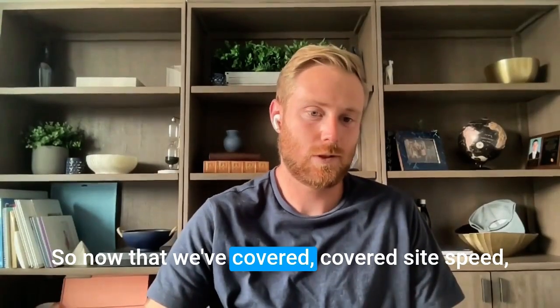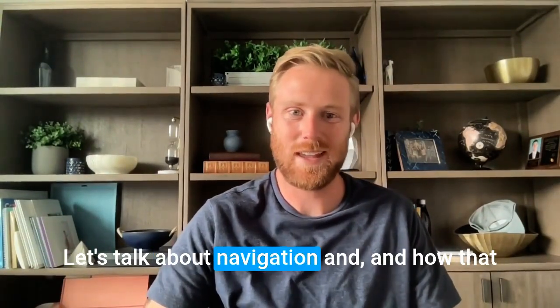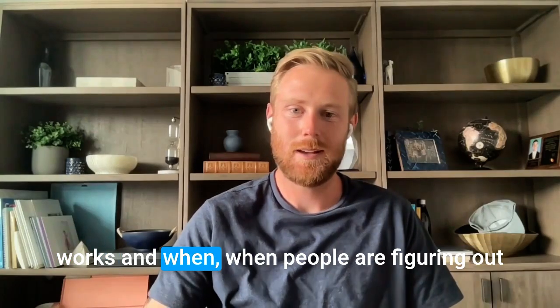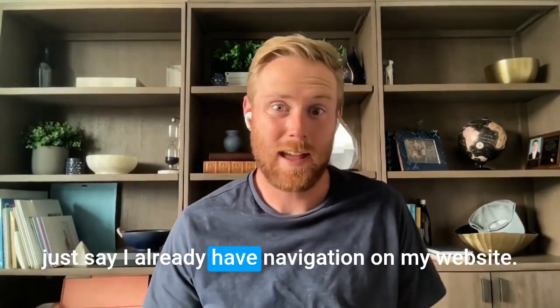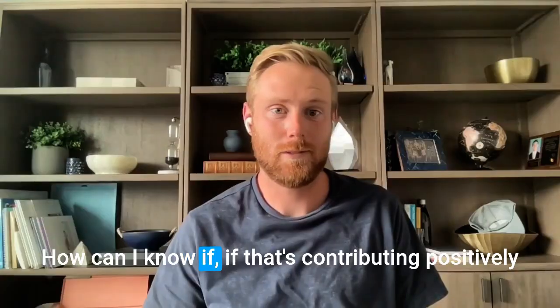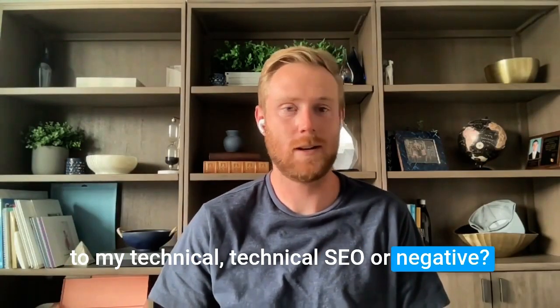So now that we've covered site speed, let's dig a little bit deeper. Let's talk about navigation and how that works. And when people are figuring out what the navigation should be on a site, or let's just say I already have navigation on my website, how can I know if that's contributing positively to my technical SEO or negatively?